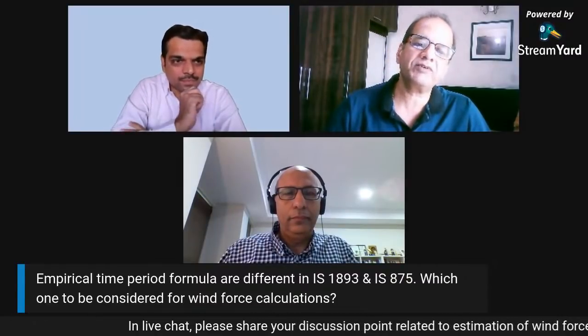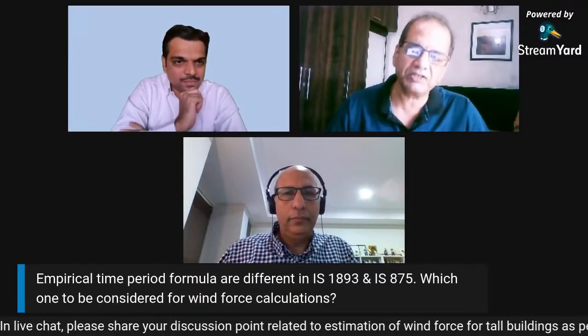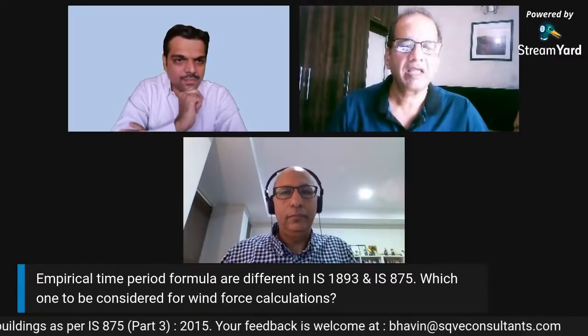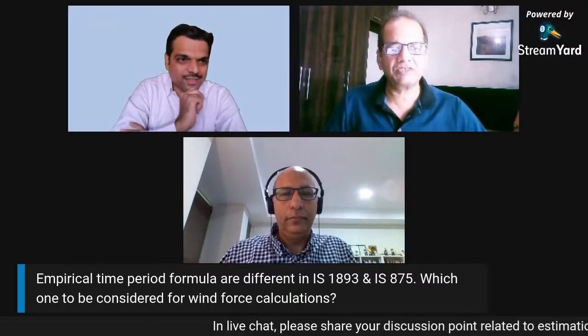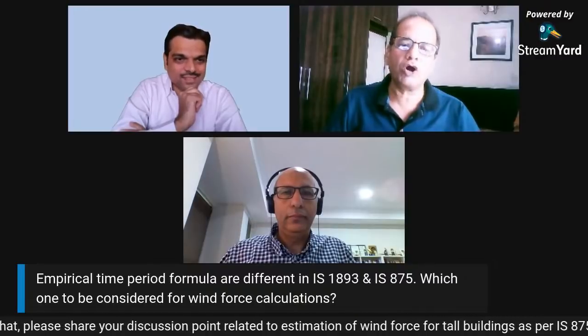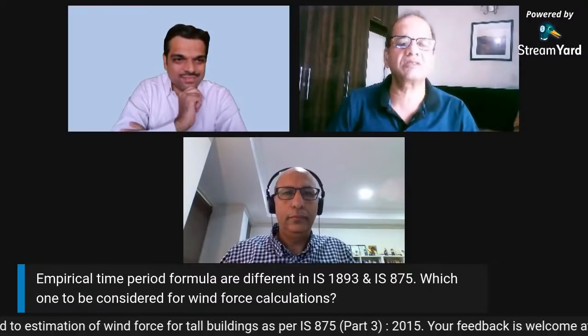So my 50-meter building, 15 floors, would be 15 into 0.1, which is 1.5 seconds, which is less than 1 hertz. If I see 46 over h there, it will be 46 by 50, which is 1 second. So basically, they are close by. 0.075 h raised to power 0.75, or 0.1 n, or 46 by h are more or less in a similar range.